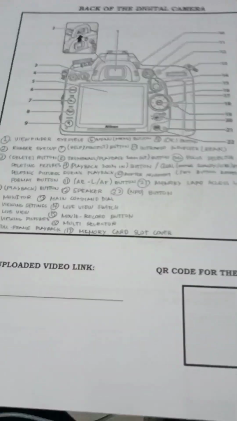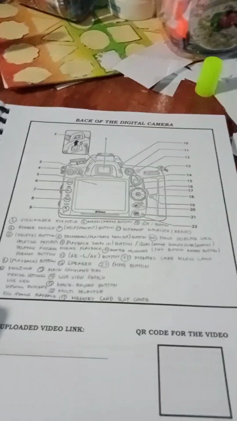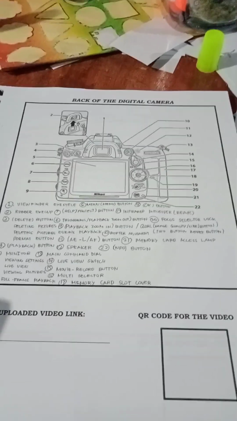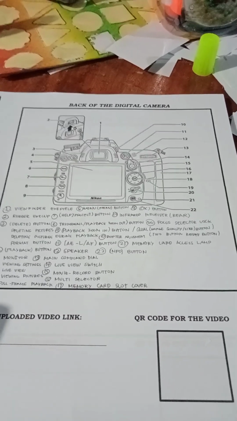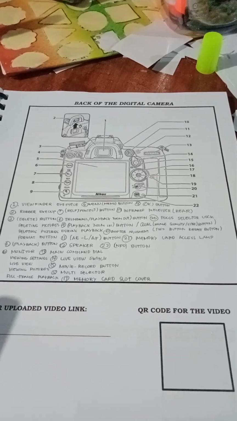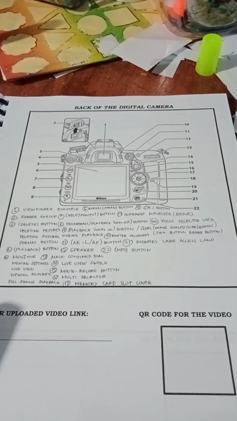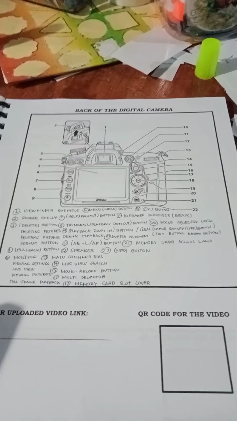Back of the digital camera. Rubber eyecup. A rubber piece for comfortable viewing. Viewfinder eyepiece, the part where you look through to compose your shot. Diopter, adjusts the viewfinder focus for users with different eyesight.